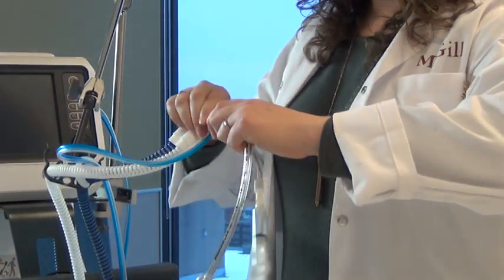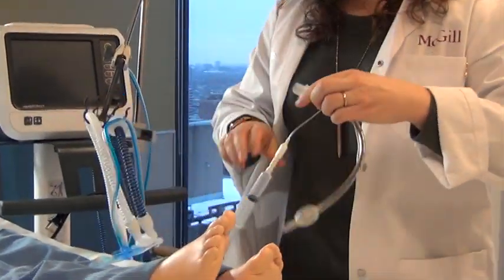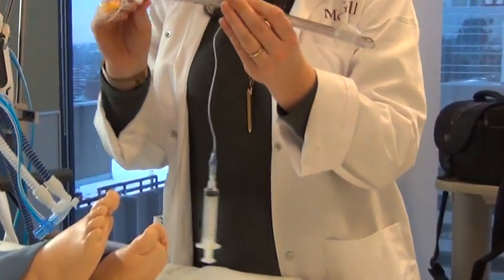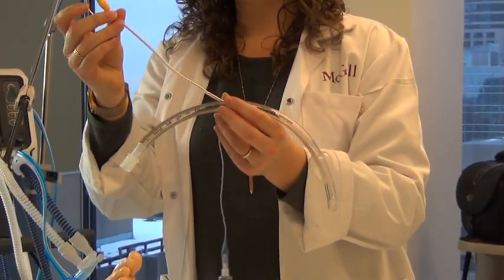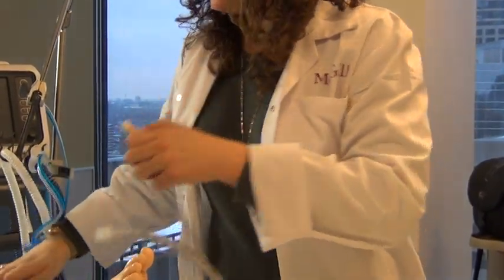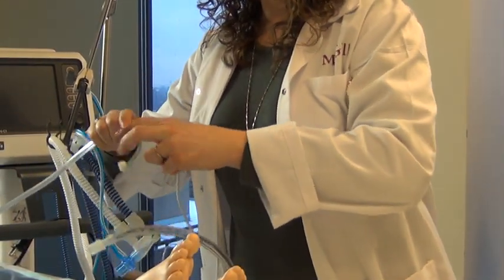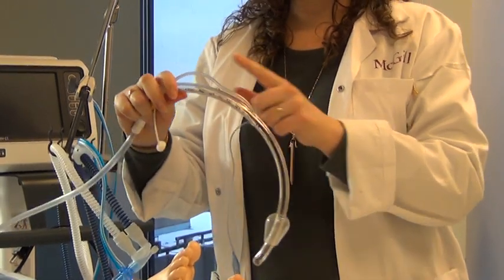Now, as I said, there could be different tubes, and an additional tube that we may see in practice has an additional lumen here that can actually be connected directly to a suction catheter that's connected to wall suction.